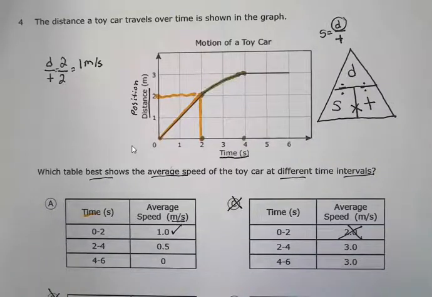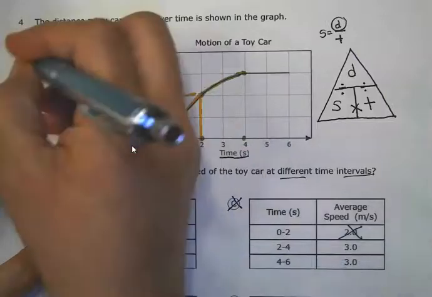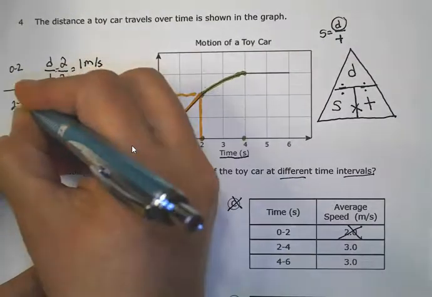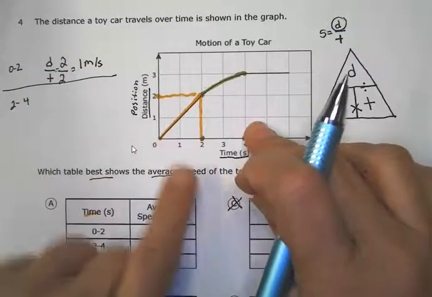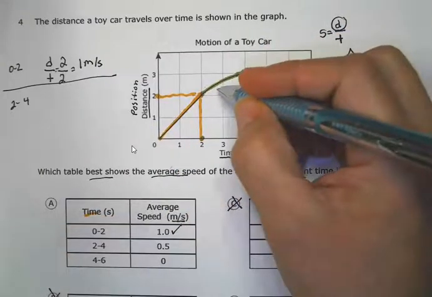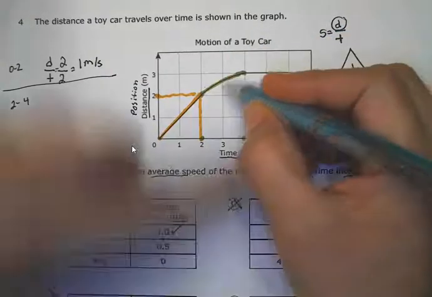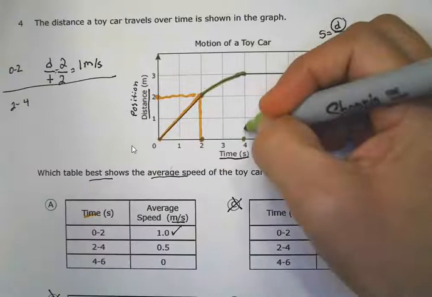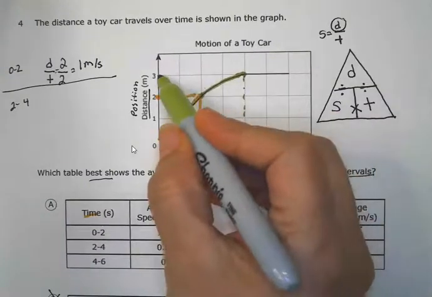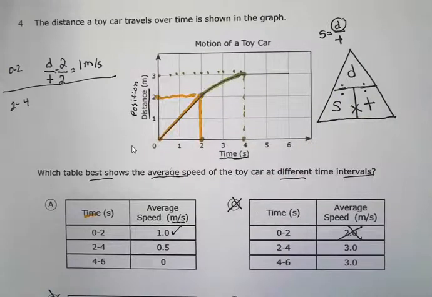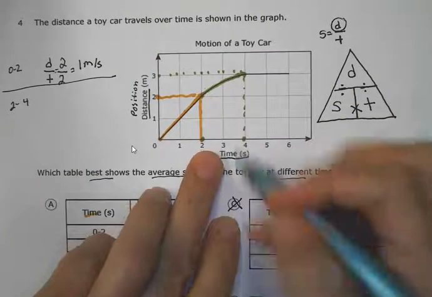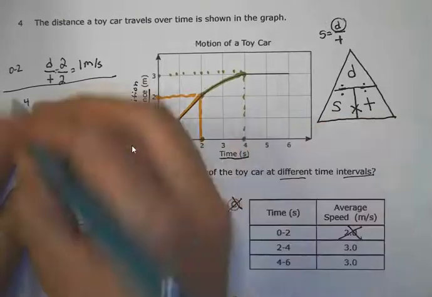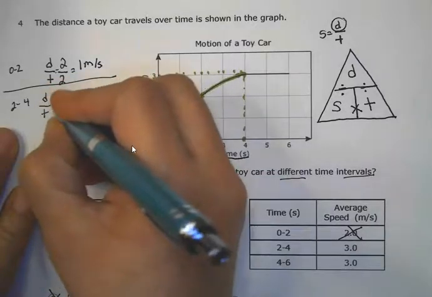Again, I'm going to follow the same thing. This was for 0 to 2. Now I'm going to check for 2 to 4. And that is going to be my distance. Remember, speed equals total distance over total period of time. From here to here, it goes all the way to 4. Let me put d over t over here, so you can see what I'm doing.